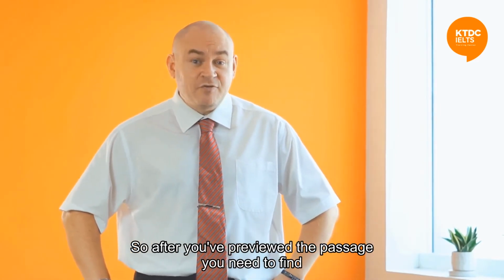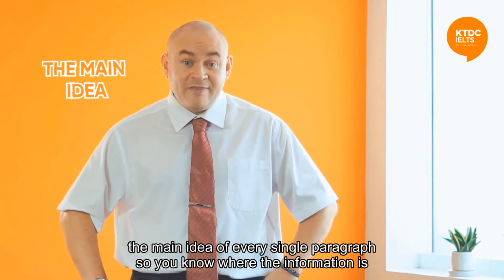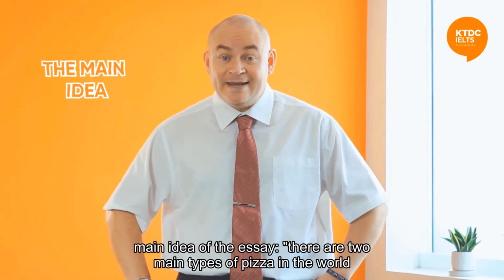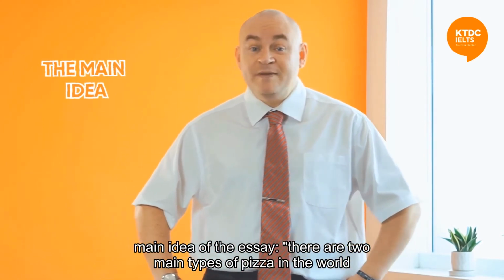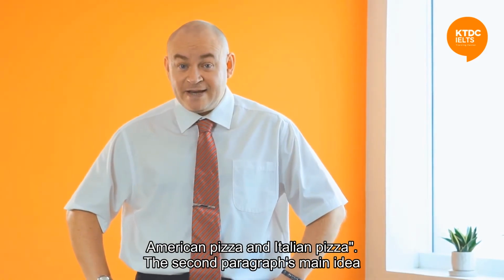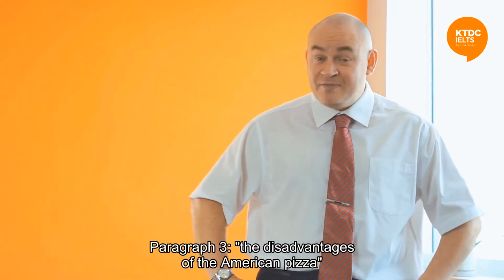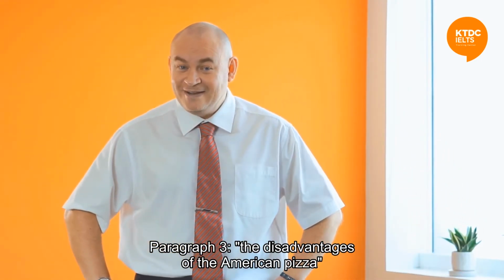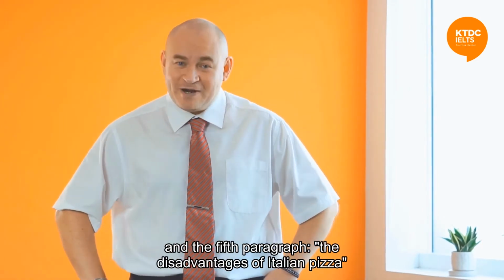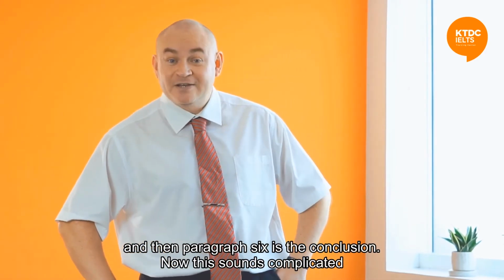So after you've previewed the passage, you need to find the main idea of every single paragraph so you know where the information is. For example, the first paragraph is the introduction and the main idea of the essay: there are two main types of pizza in the world, American pizza and Italian pizza. The second paragraph's main idea deals with the advantages of the American pizza. Paragraph 3, the disadvantages of the American pizza. The fourth paragraph deals with the advantages of Italian pizza, and the fifth paragraph, the disadvantages of Italian pizza. And then paragraph 6 is the conclusion.